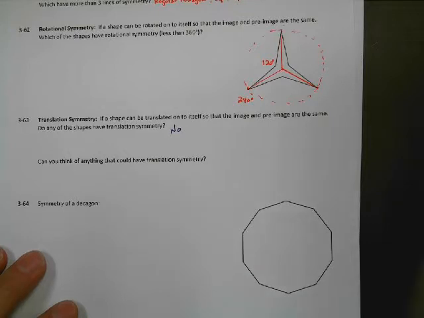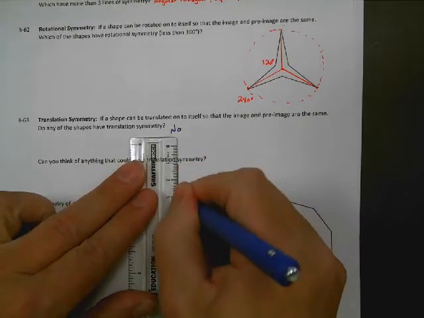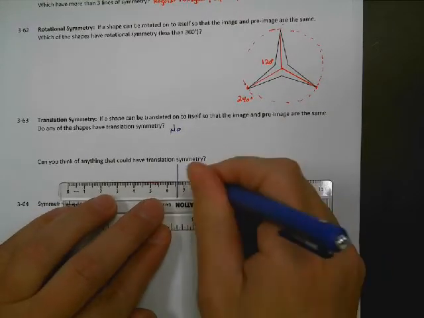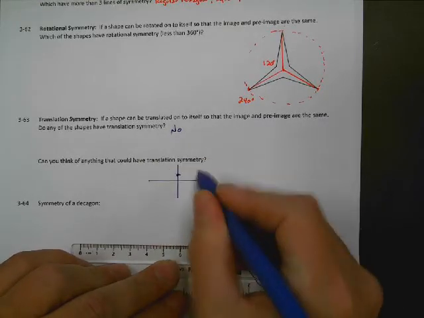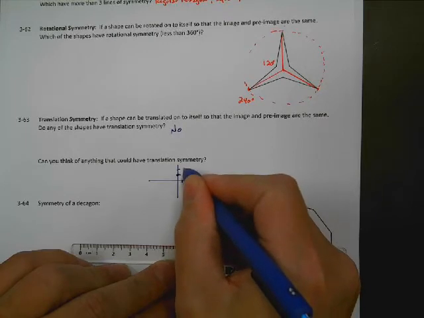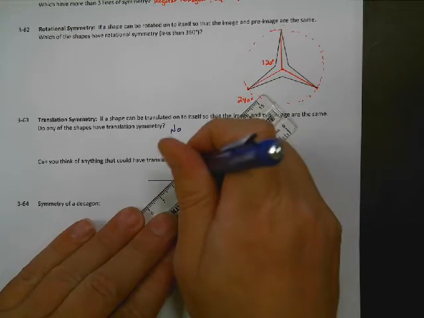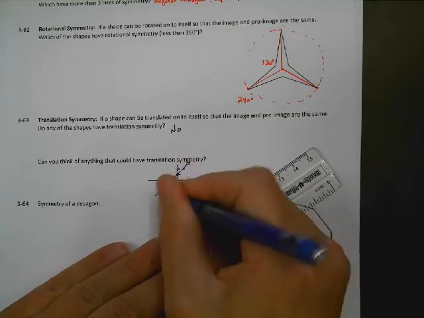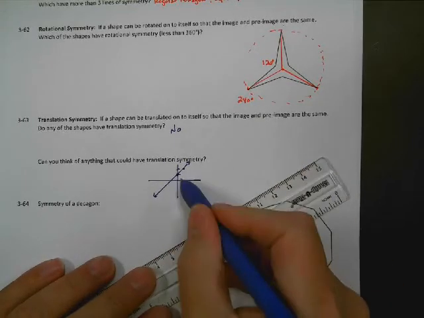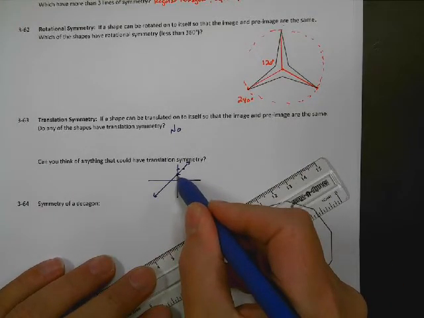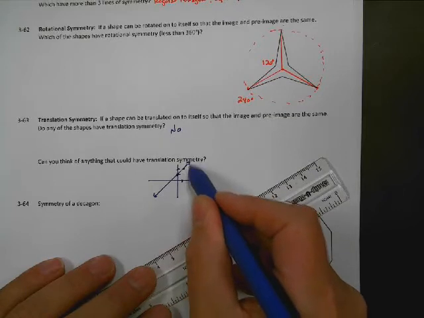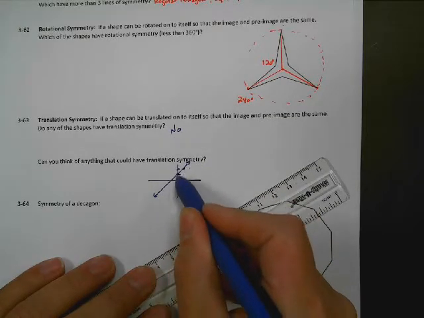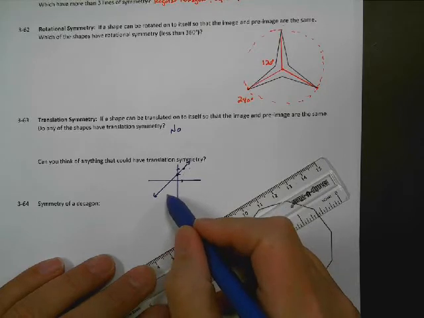Now, could we make something that has translation symmetry? Yes, we can. Lines. If I've got a coordinate plane, and let's say I've got a line and it starts here at 1 and then it goes up 1 and over 1. So lines go forever, right? Now if I translate this line, so if I take this point and I say, okay, I want to translate it right 1 and up 1. If I take this point and go right 1, up 1, it's on top of itself. This point would go right 1, up 1. This point back here would go right 1, up 1. This point here, right 1, up 1. So translating all the points on that line would just put the line on top of itself.